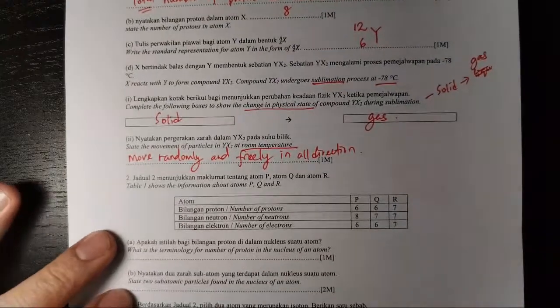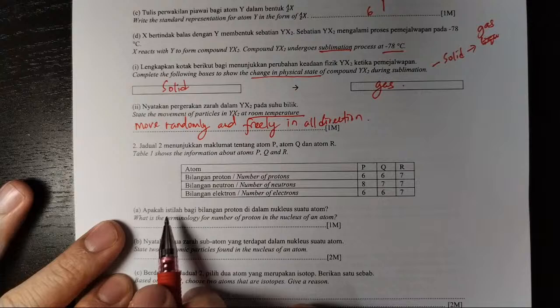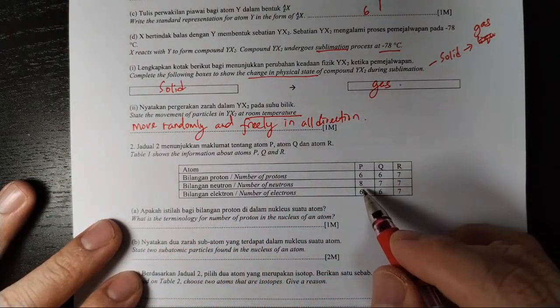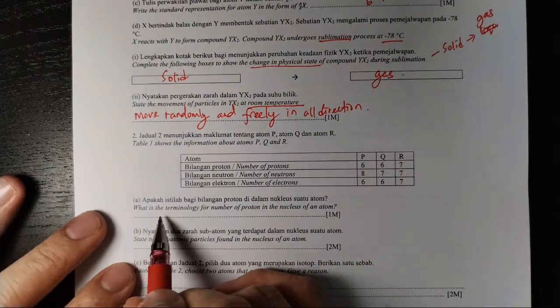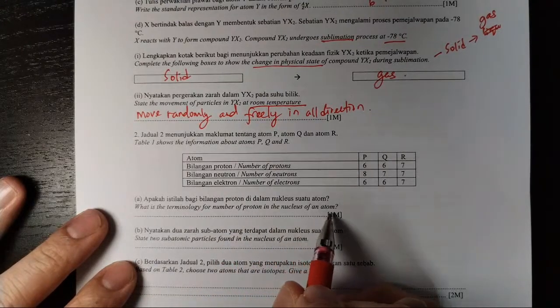So not fixed. Now number 2, given PQR with proton number, neutrons and electrons as in the table. What is the terminology for the number of protons in the nucleus?